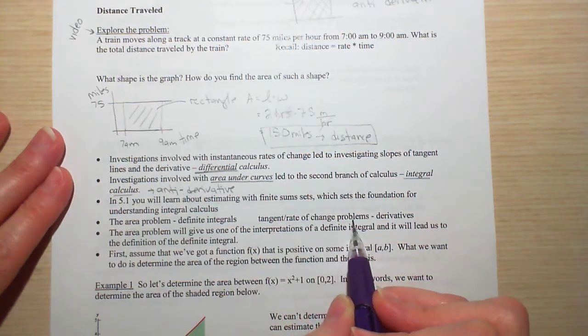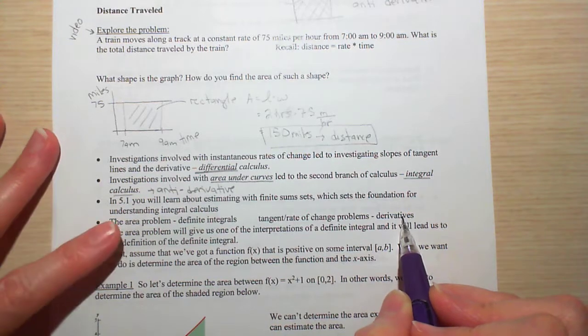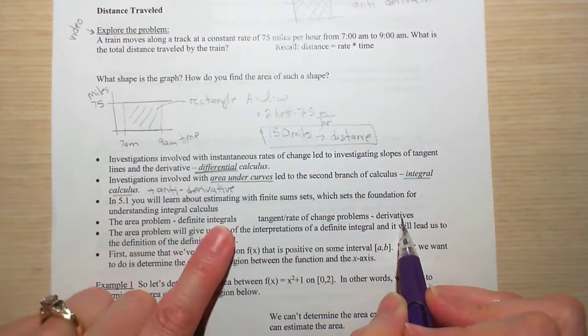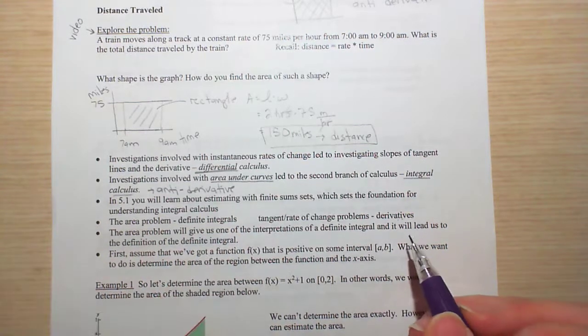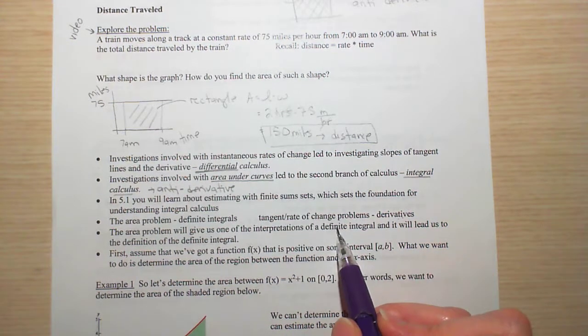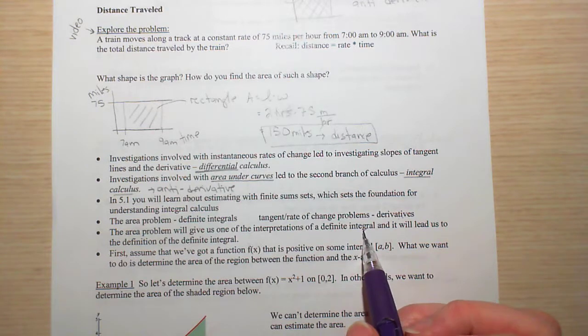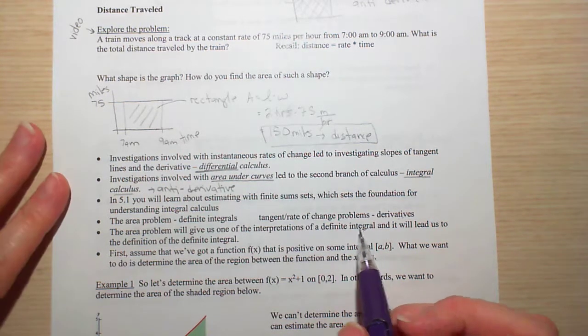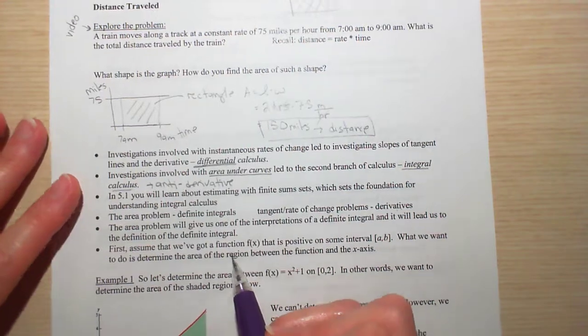Tangent lines and rate of change problems are derivatives. So there are 3 major topics we studied: limits, derivatives, integrals. We're starting the third. The area problem will give us one interpretation of a definite integral. Definite means you have an upper and lower bound, kind of like a starting point and an ending point for your area. And it will lead us to the definition of a definite integral.